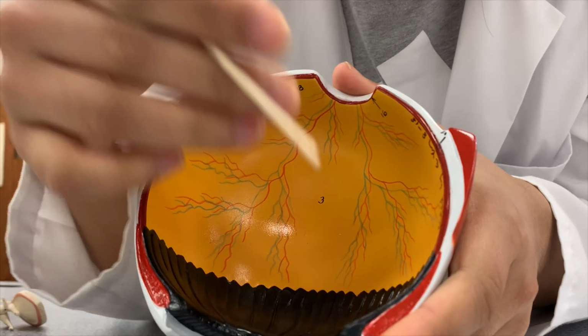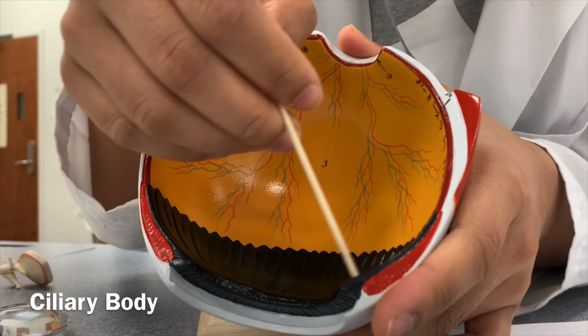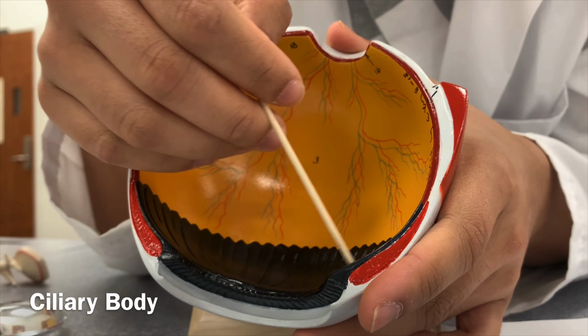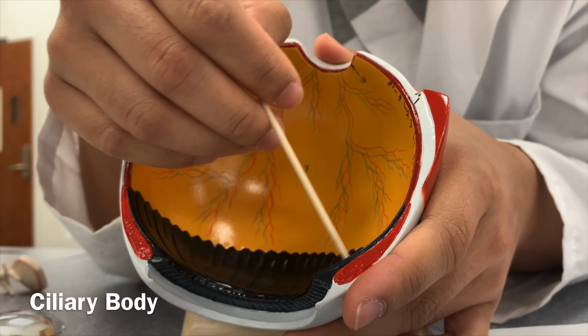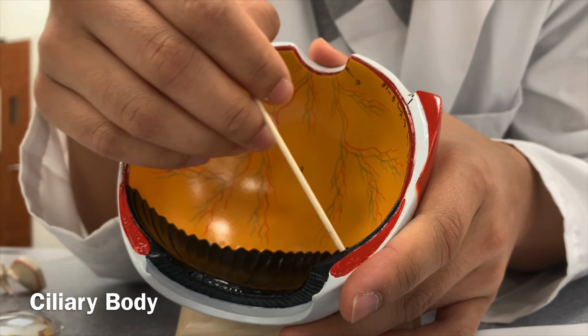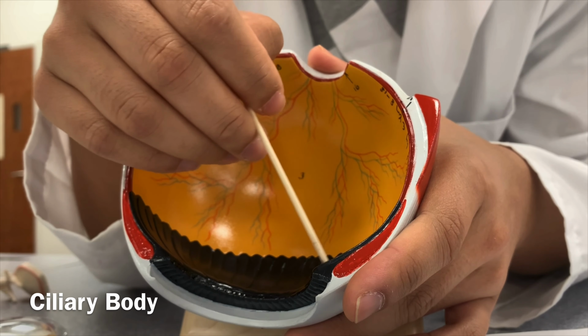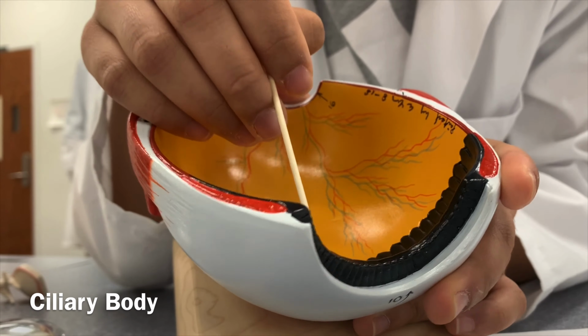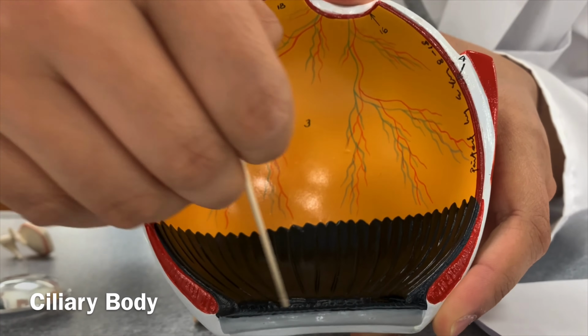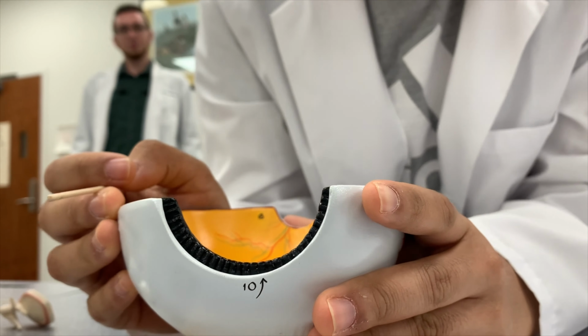The ciliary body is the black one right here, but it's only this section. It's made of the ciliary muscles and ciliary processes. If you look in your lab book with a picture. But for lab model purposes, we're going to call this right here the ciliary body. Right here, this side. Ciliary body.